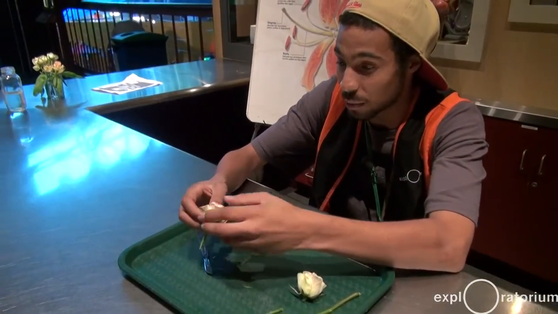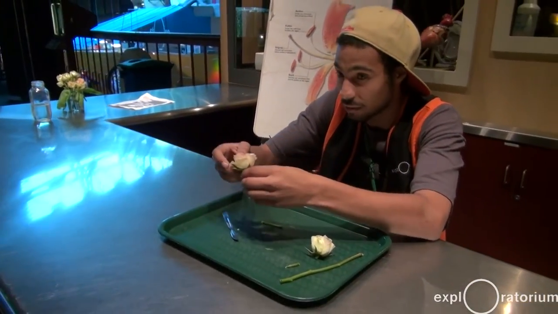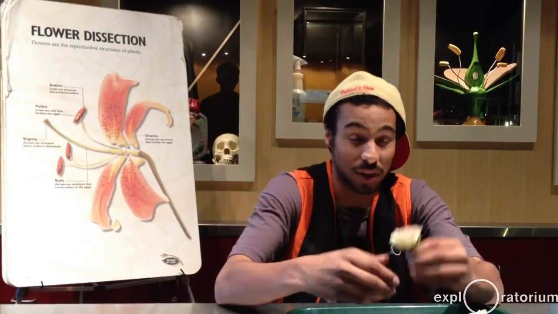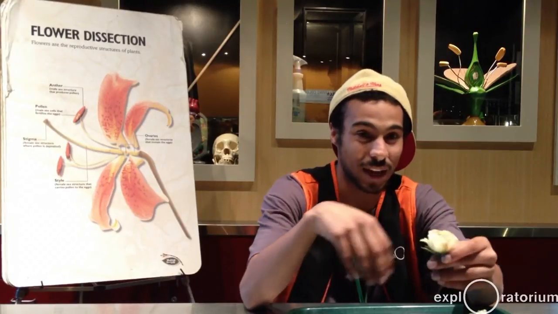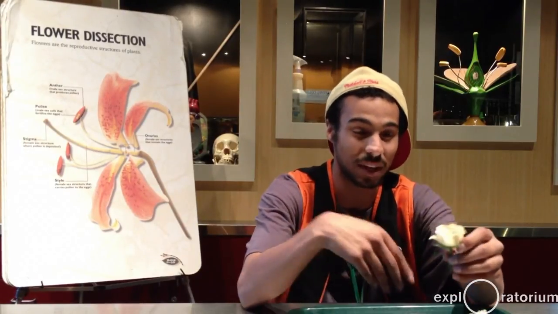Today we're going to focus on the genetic diversity of flowers. What that means is that each flower wants to have as many different children as possible with as many different partners. So each of these flowers is going to be as different as possible from the next flower.